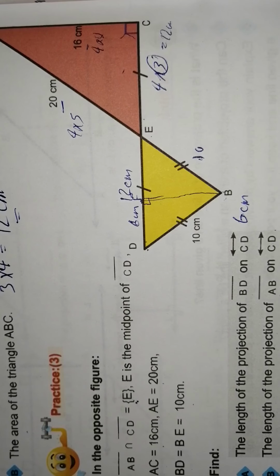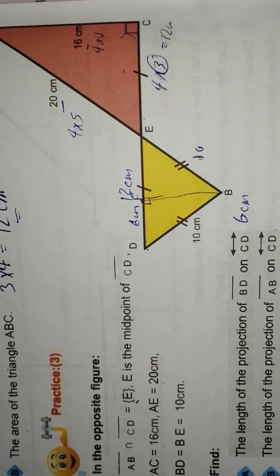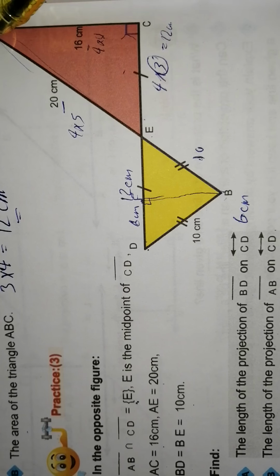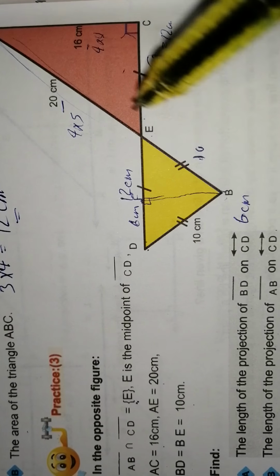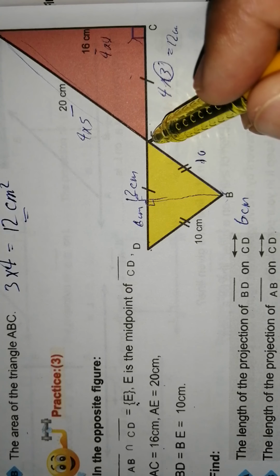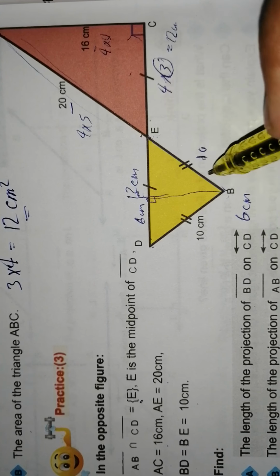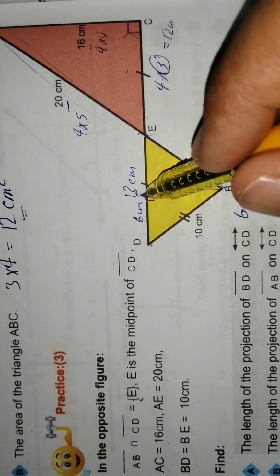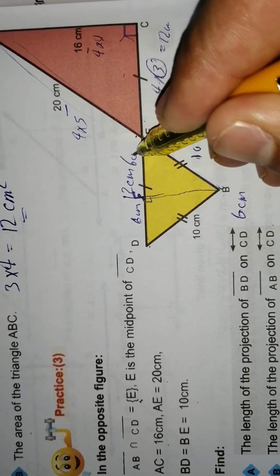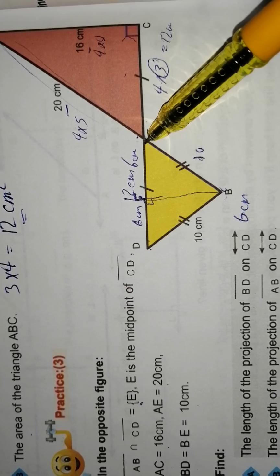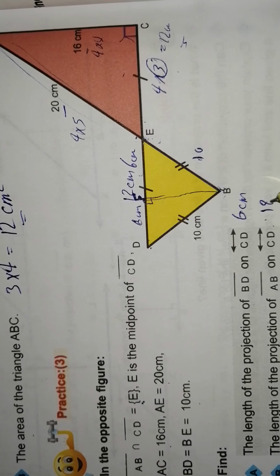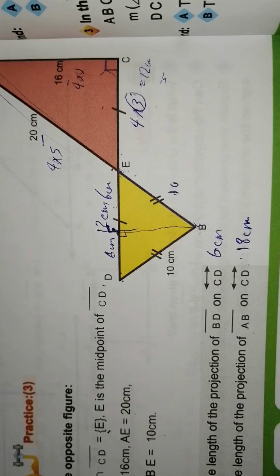And the length of the projection of AB, yes, the whole of AB on CD. AB is divided into two line segments. At first, the line segment BE, and then the line segment AE. The line segment BE, its projection is FE, which is equal to 6 centimeters. And the projection of AE is AC, which is equal to 12 centimeters. So we have 6 plus 12, which is equal to 18 centimeters. Okay.